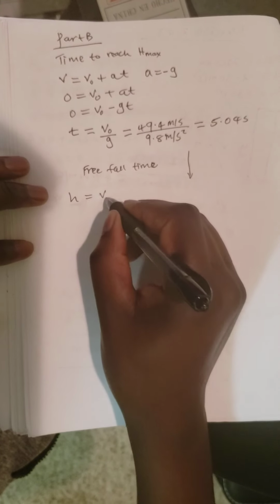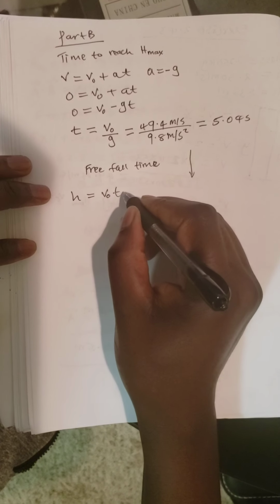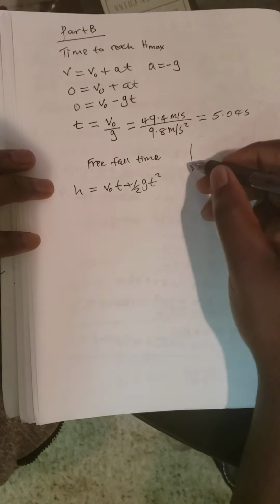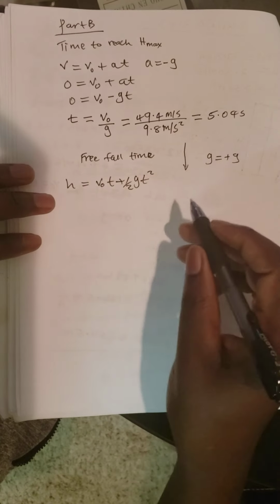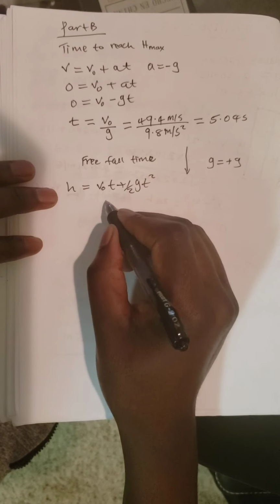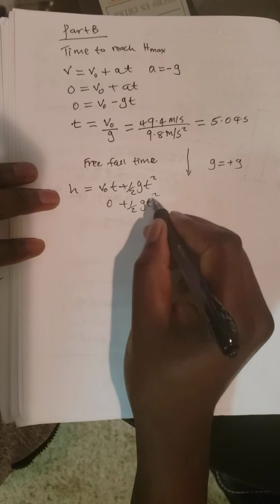So we're going to use the formula H is equal to V naught T plus half GT squared. And you realize now this rocket is coming down, so our G is going to be positive, so we're not changing the sign. At maximum height our initial velocity V naught is 0, because it had to stop then start coming down, so we have 0 plus half GT squared, and this is equal to H.